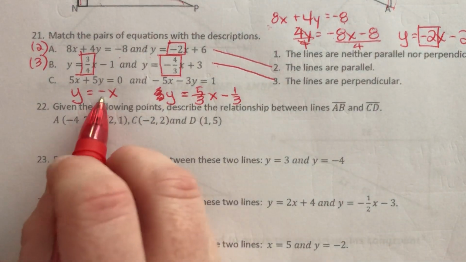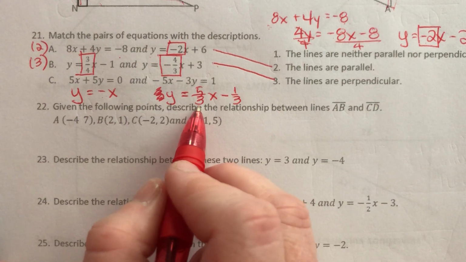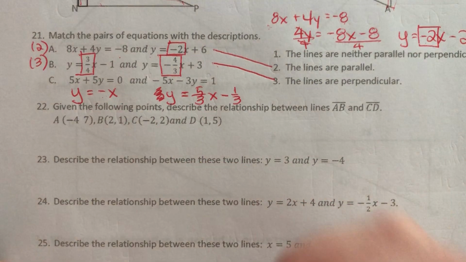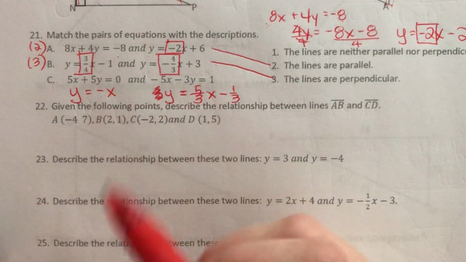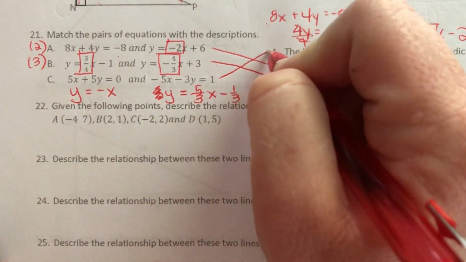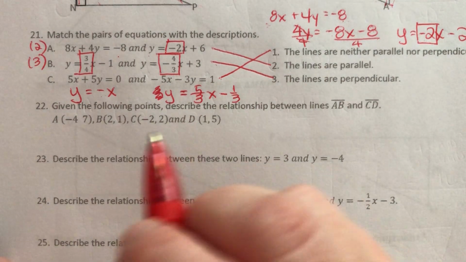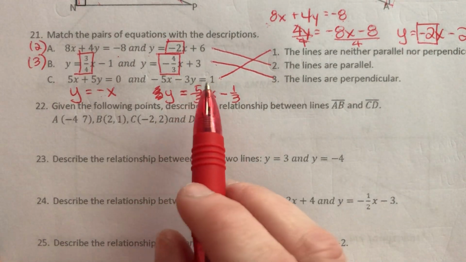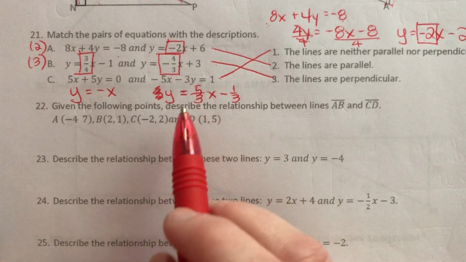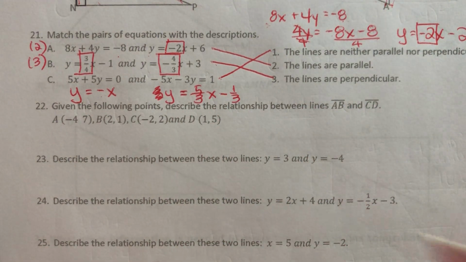Right? So the number in front of x, in this case, it's negative 1, and in this case, it's positive 5/3. They have absolutely nothing to do with each other. They're not the same. They're not negative reciprocals. They're just nothing. So it goes with number 1. They're not perpendicular or parallel. Okay, so you got to get y by itself to figure out if the number in front of x, the slope, is the same, is exact opposites, or isn't anything whatsoever.